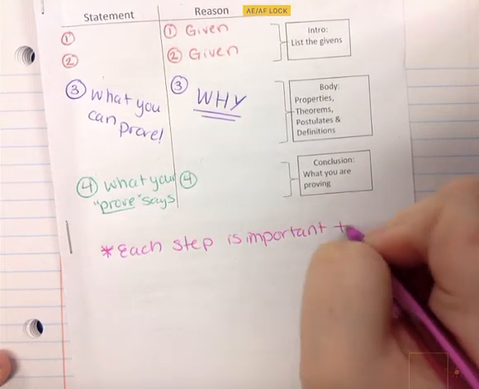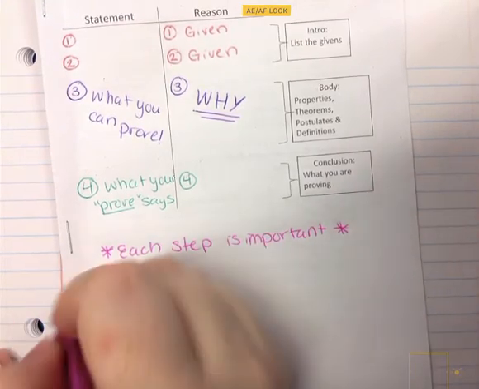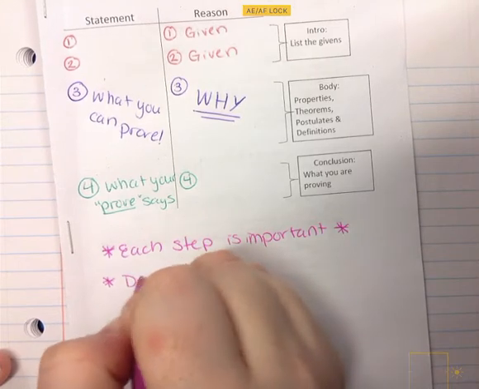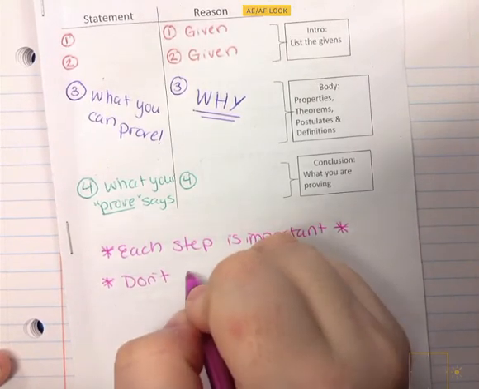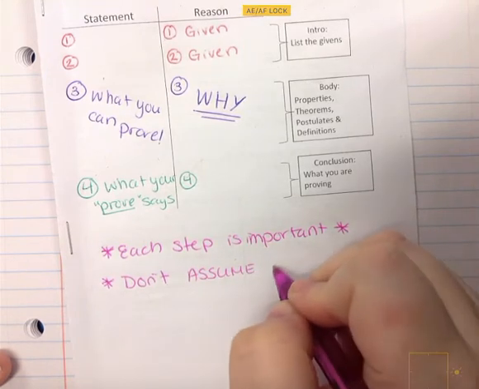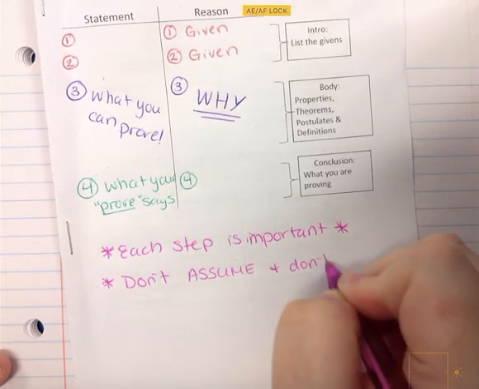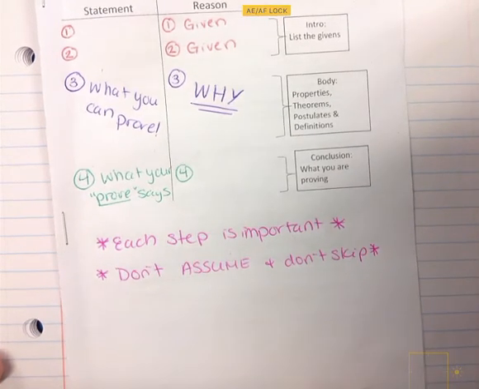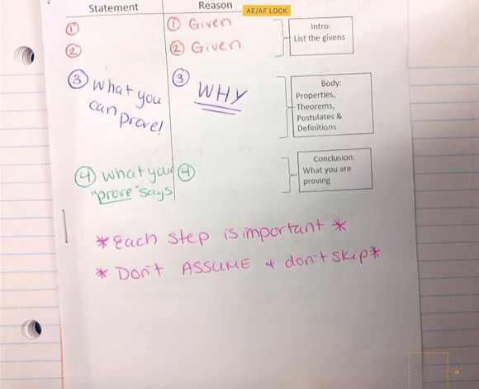That means you can't leave anything out. Please don't assume and don't skip. Just because you think it is a right triangle doesn't mean that it is. You have to prove that it is. You have to give a reason why you know it is. You cannot just assume because an angle looks like it's acute that it is.